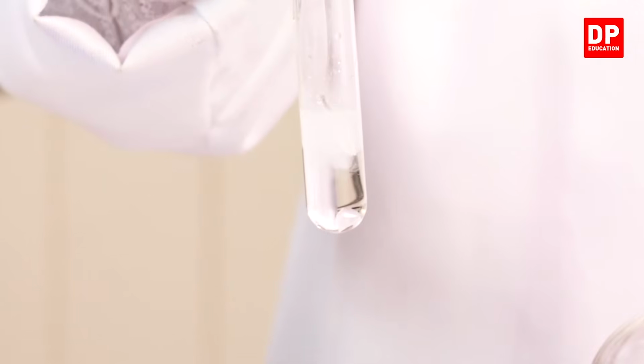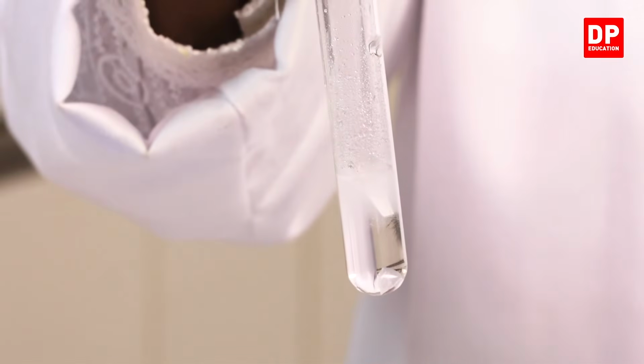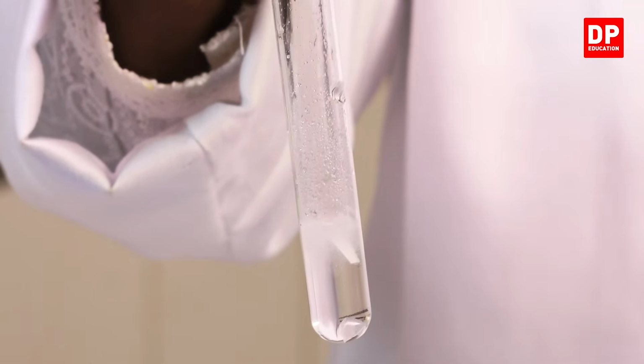You can see immediately it reacts with hydrochloric acid and the gas bubbles are being evolved. Normally, when a metal reacts with an acid, it produces a salt and evolves hydrogen gas.